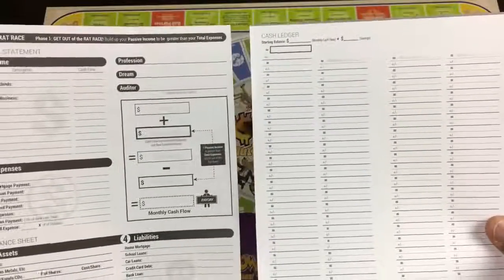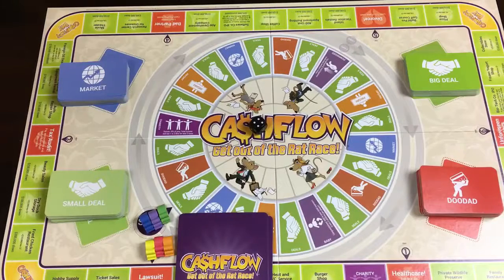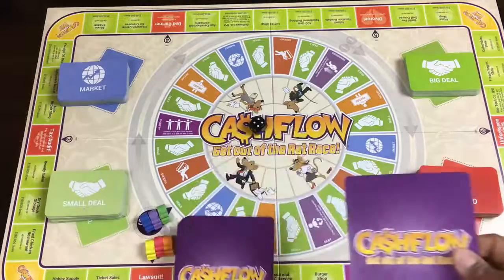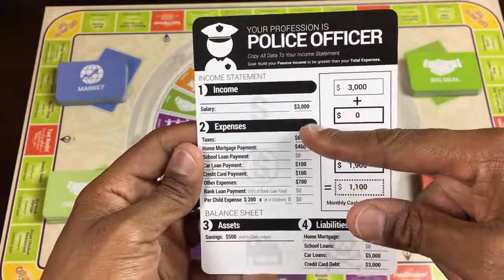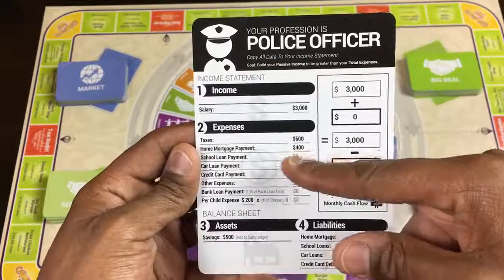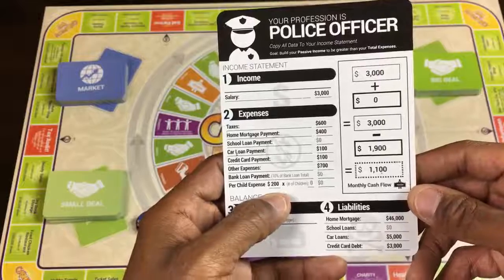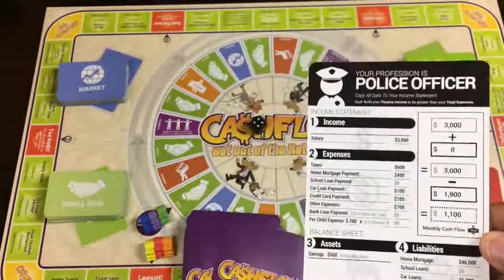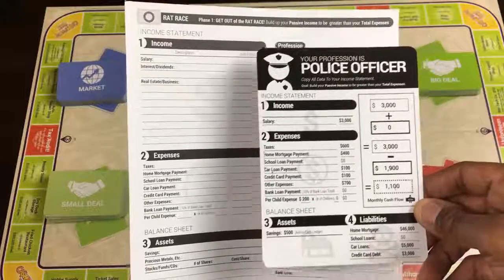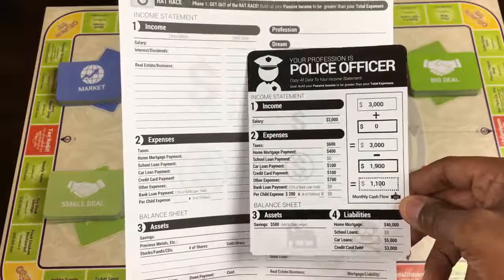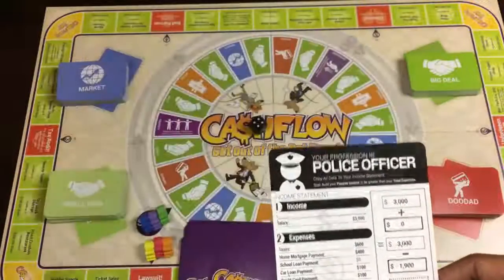One of the other things I would say is always play Cashflow 101 with a pencil and a nice eraser, because you should have lots of movement and different activities. I showed you earlier one of the profession cards. Now I've taken another one just to give you an idea. If you're a police officer, for instance, you'll see the income is $3,000. Then you have a number of different expenses: taxes, mortgage payment, school loan payment, car loan payment, credit card, other expenses, bank loan. And if you have a child, it's going to cost you $200 per child as a police officer. Once again, this reflects very much the same as the card. So when you get started as a police officer, you would fill out the salary, $3,000, and then all of the different expenses you would fill out here. And then you have your assets and your liabilities, and you would start out the game with zero passive income. So that's just an example.